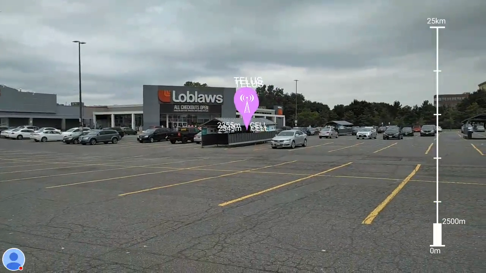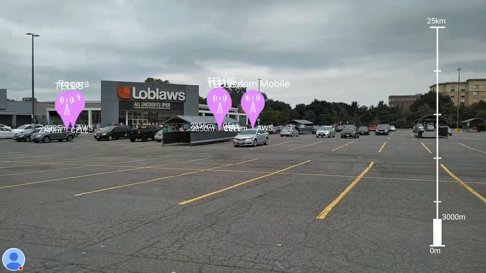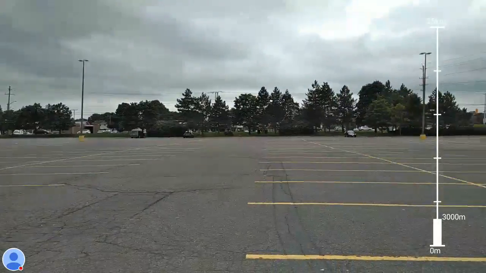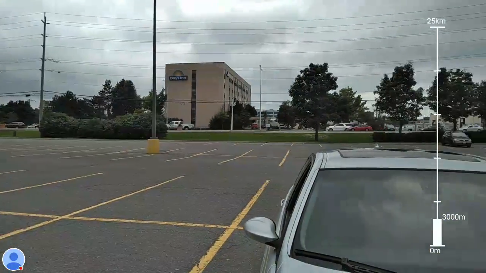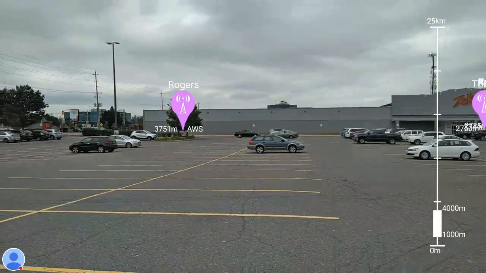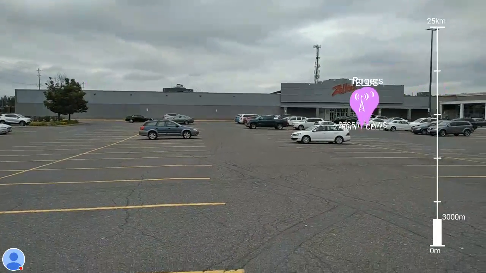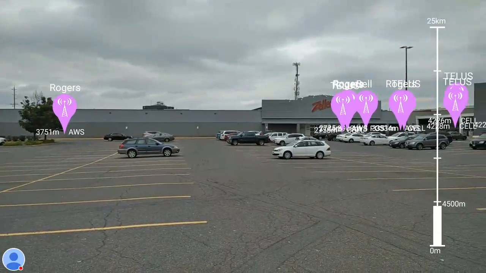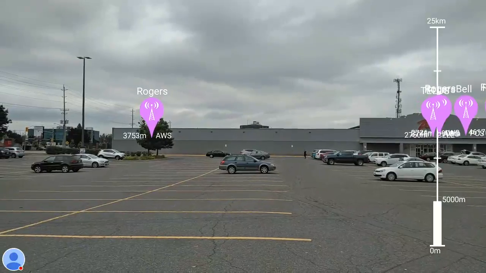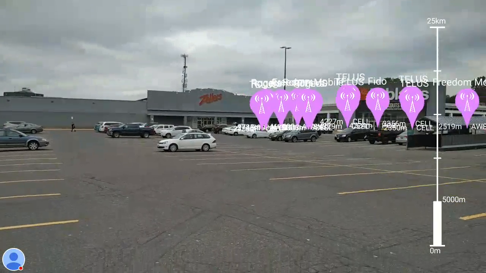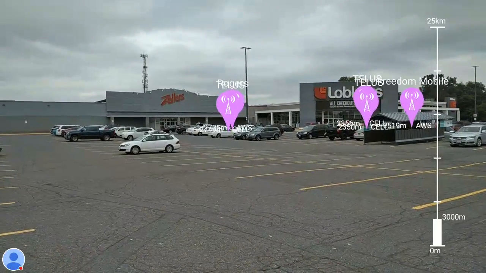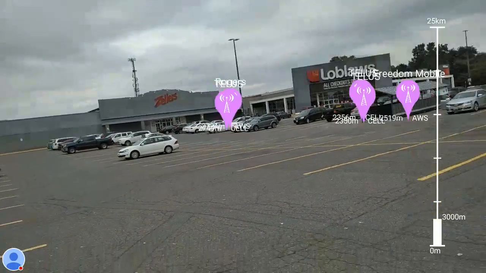So here's some cell towers within 2.5 kilometers or 3 kilometers of where I'm standing right now. Let me see if there are more. I'll do a 5 kilometer radius. The one behind the Zellers, okay. So the Rogers and Telus one.